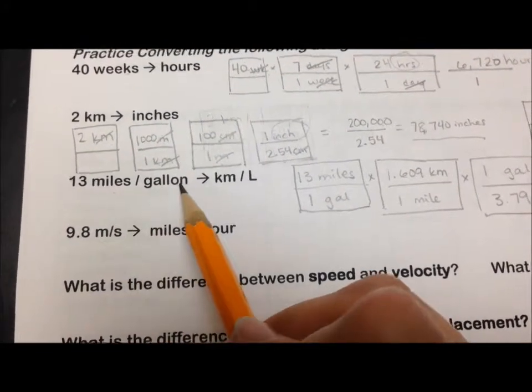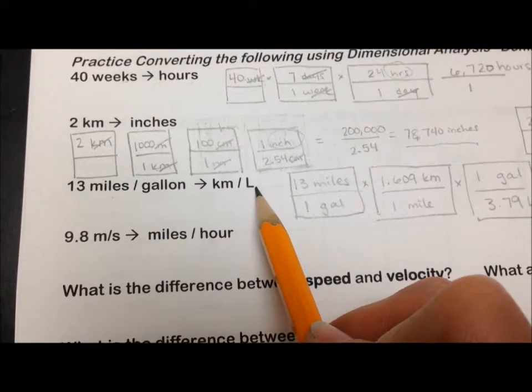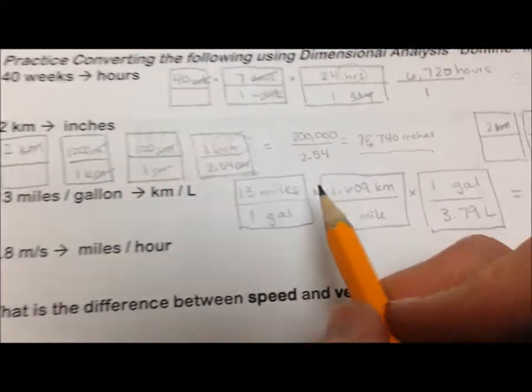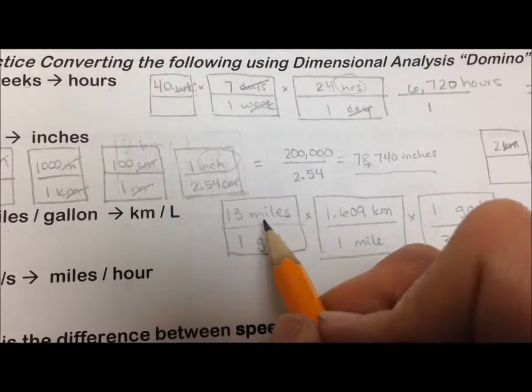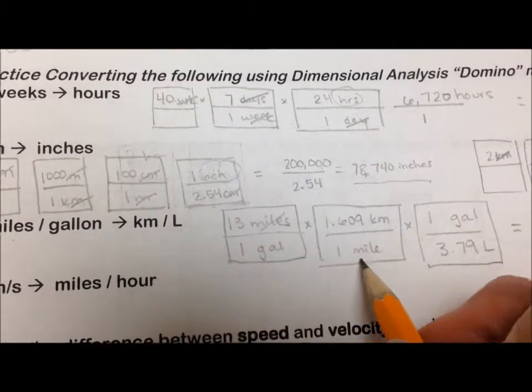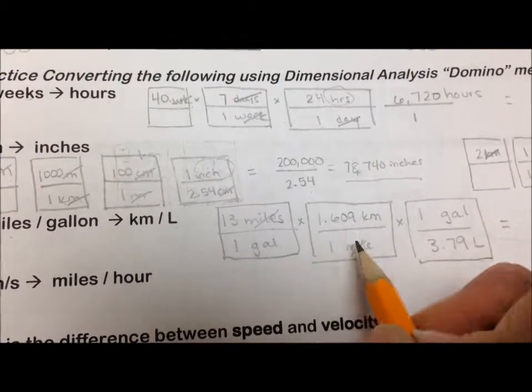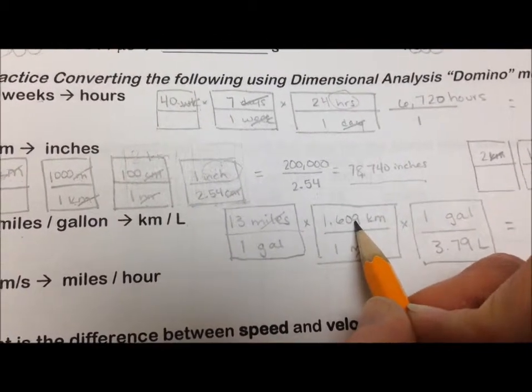Next we'll do a 2-unit problem. So I've got miles per gallon, and I'm going from miles per gallon to kilometers per liter. So start with what I know. I've got 13 miles per gallon. I got to get rid of miles. So I put miles on the bottom here, and I look at my conversion table, and I find that 1 mile is equal to 1.609 kilometers.